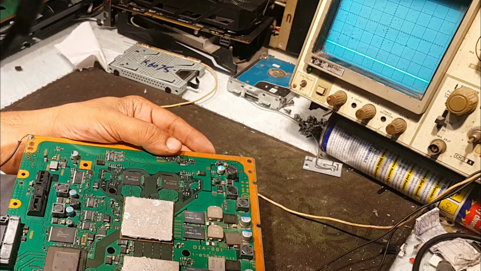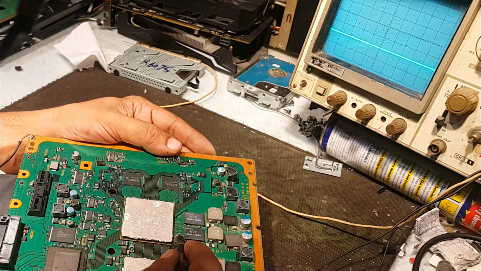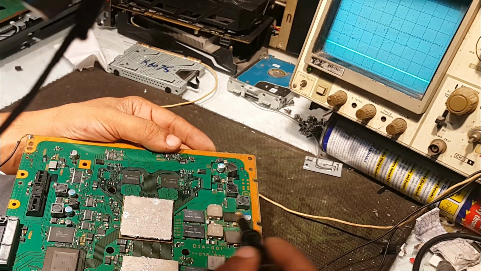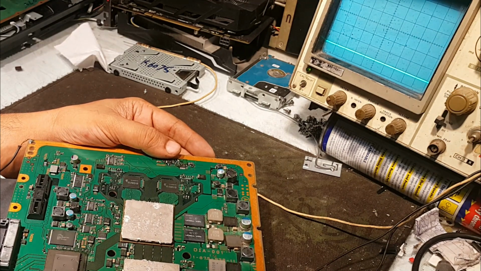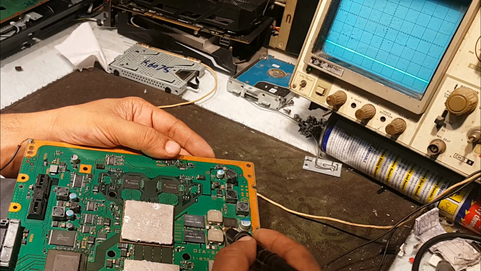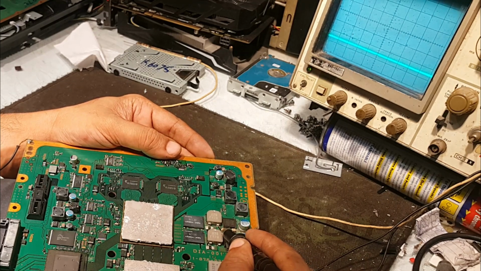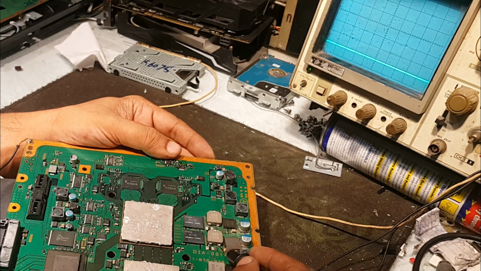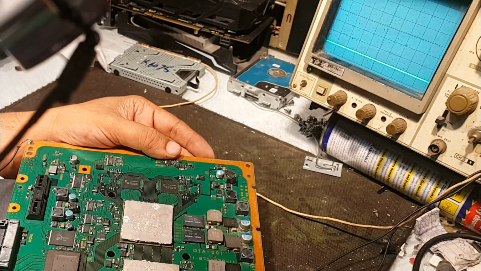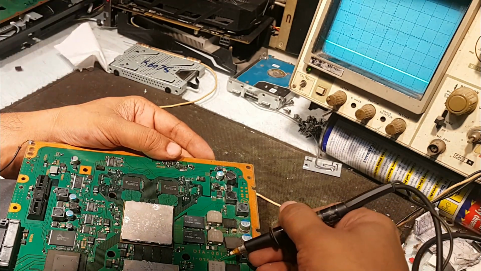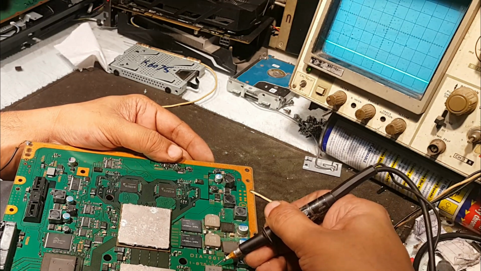And now we will come to the power supply for this GPU, 1.2 volt, fine, and here I can check it is 1 volt, that's also fine. And surely I will get the oscillations on these conductors. Yes, and yes, and same like here I will get oscillation.